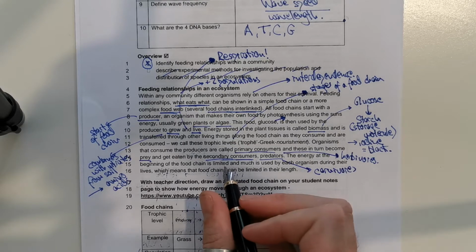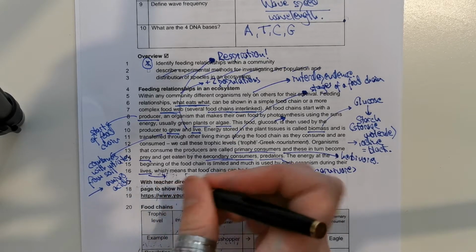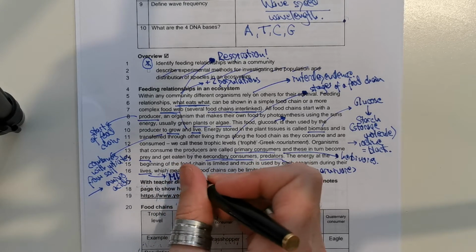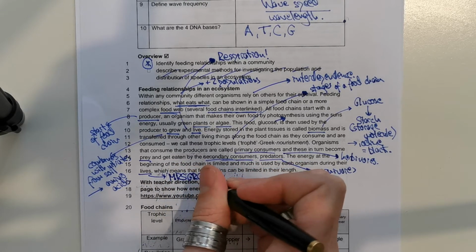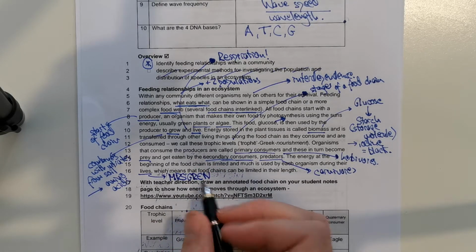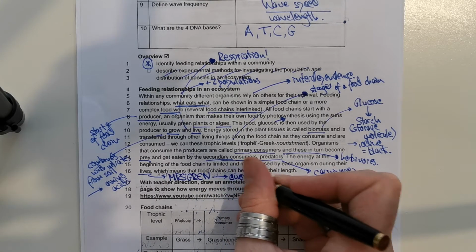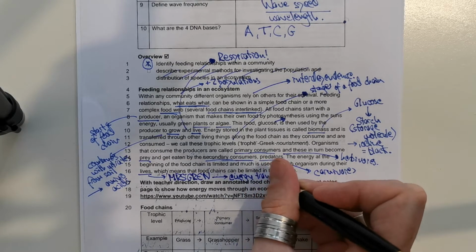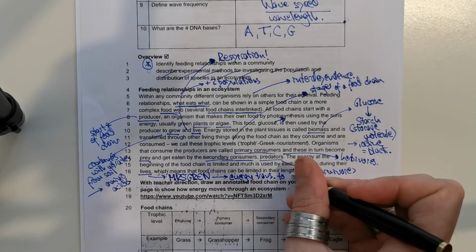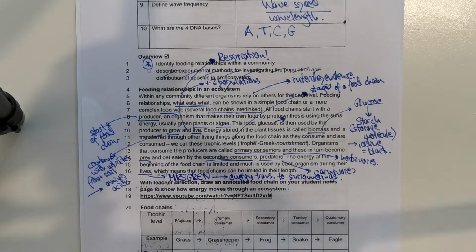The energy at the beginning of the food chain is limited, and much is used by each organism during their lives. Remember, each of these organisms does each of the steps from Mrs. Gren: movement, respiration, sensitivity, growth, reproduction, excretion, and nutrition. And that energy gets transferred to their surroundings. So there is always less energy to be transferred onto the next organism.